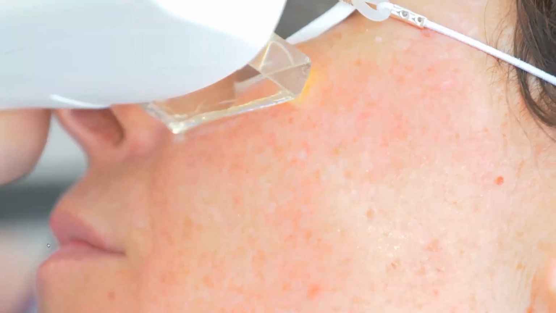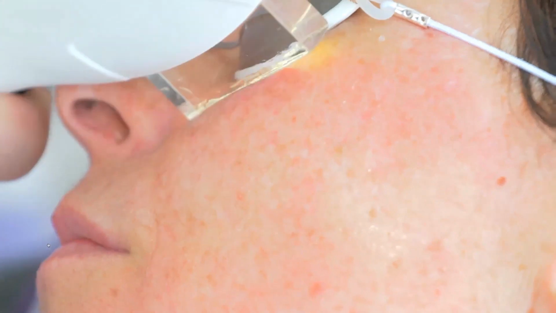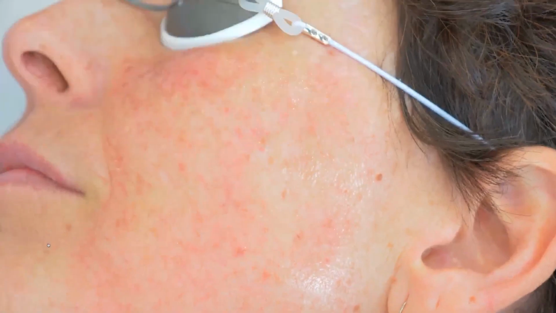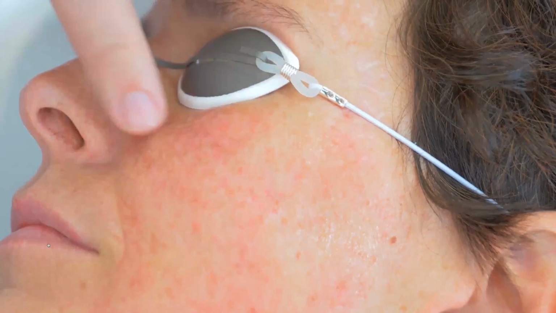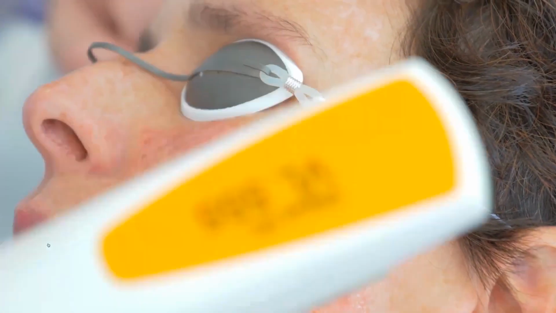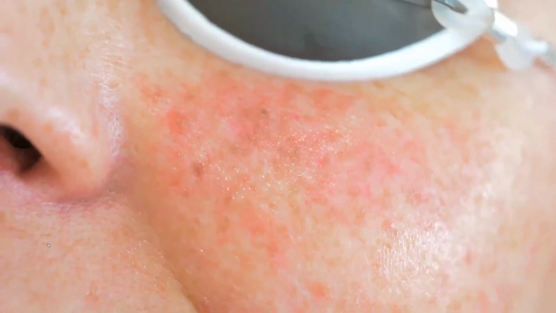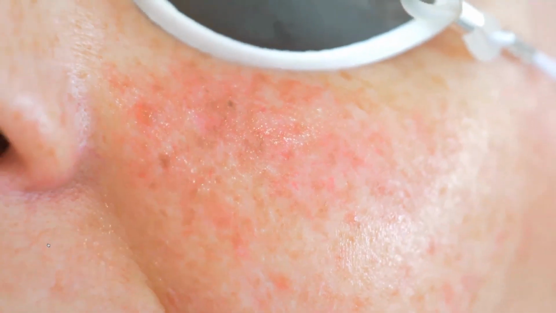Right, so here's the first pass of the IPL. You see the endpoint here. Lentigines and epithelials are turning darker. That's exactly what we want. The areas that do not have any skin lesions do not react, so they're perfectly pink, right? And you see that the changes only occur where we want them to. Right, we're being very selective. That's what lasers and IPL are for, right? So this is the perfect endpoint of an IPL pass.